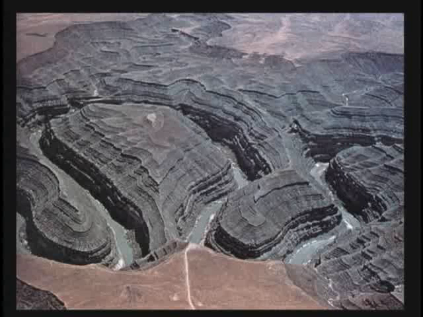See, steep sides indicate it's fast-moving. Looping back and forth indicates it is slow-moving. And they wonder, how did that river make that canyon like that? Well, the river didn't make that canyon. Here's an aerial shot of the Mississippi River, looping back and forth. Oftentimes, the loops actually get pinched off, and it flows straight across, leaving the loop behind.